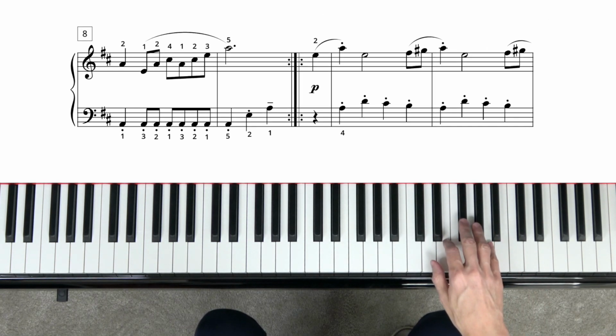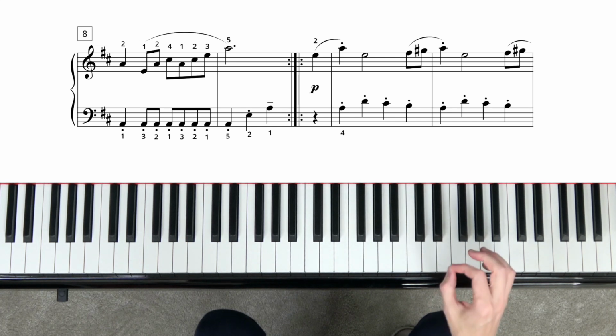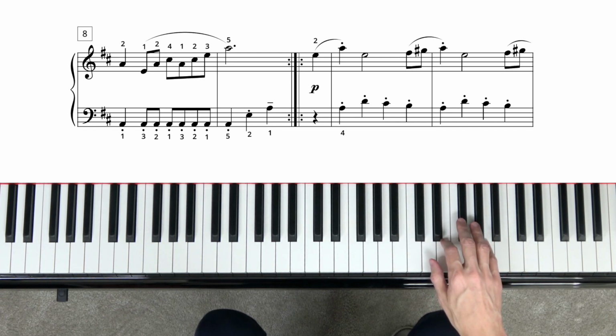Now, I'll demonstrate the right-hand part at a slower tempo so you can check and make sure that you learned it correctly. Here we go. I'll count as if I'm in 4/4 time.